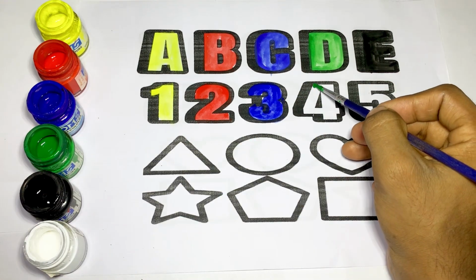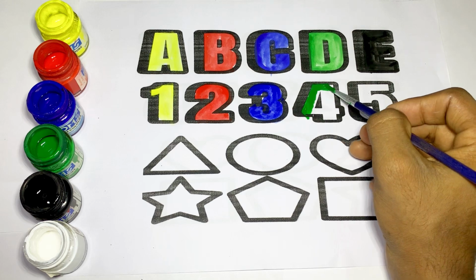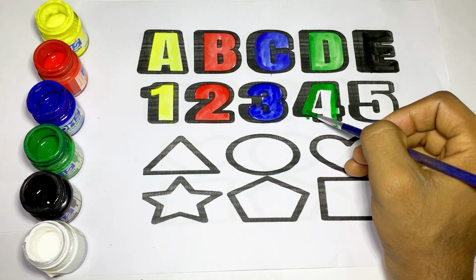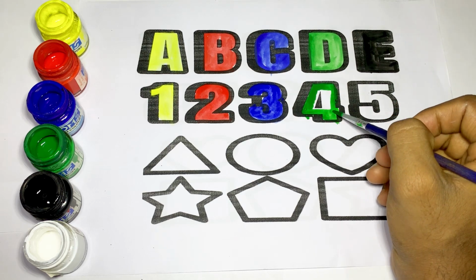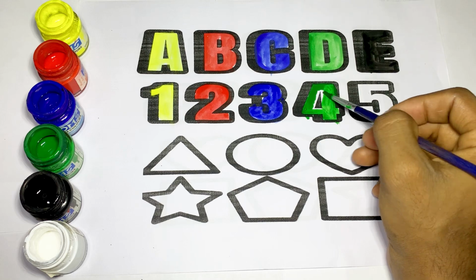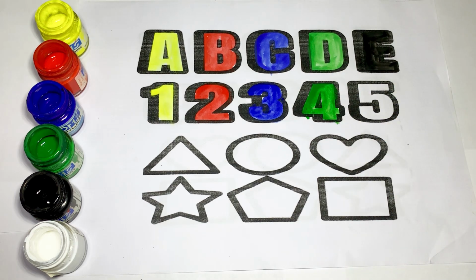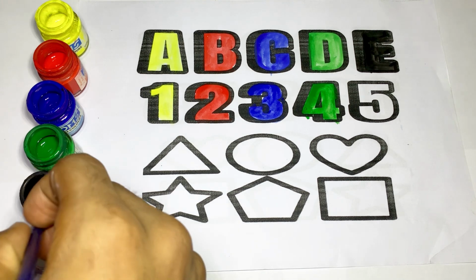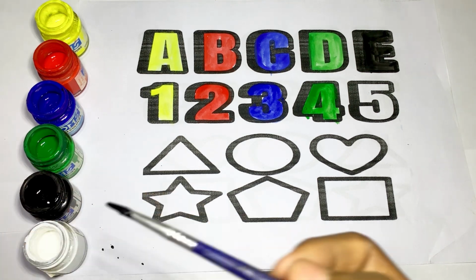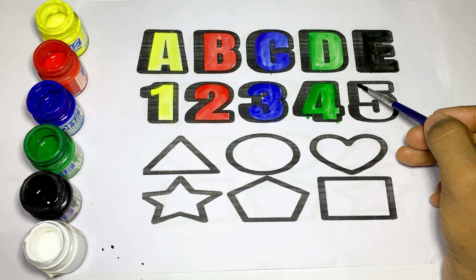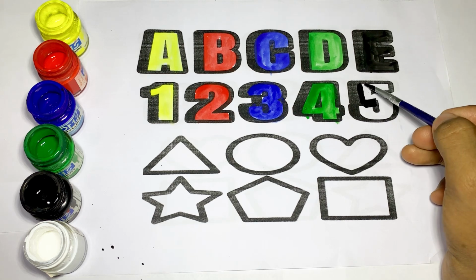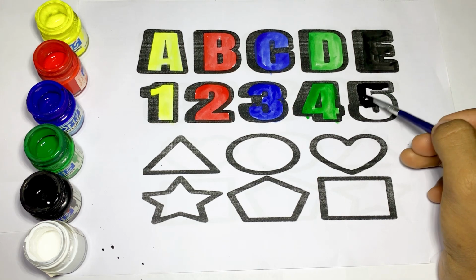F, O, U, R, 4. Kids, now 5. The numbers of 5, and use black color. The numbers of 5. F, I, V, E, 5.